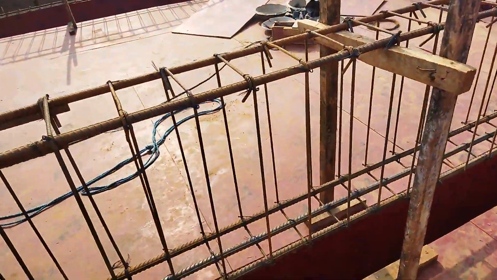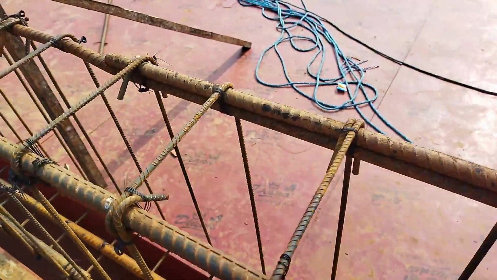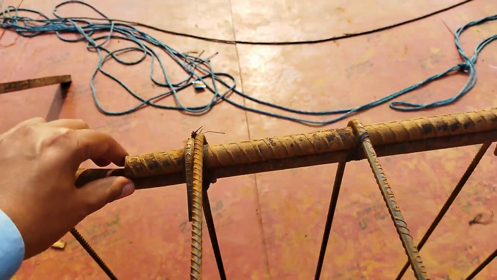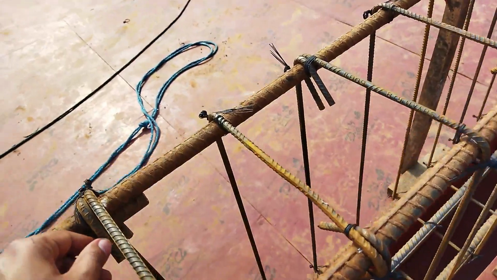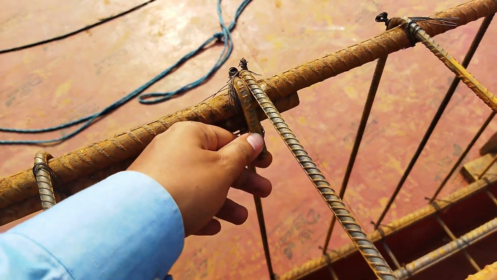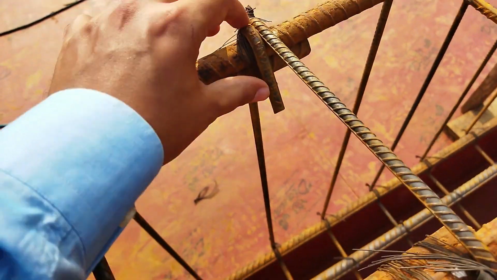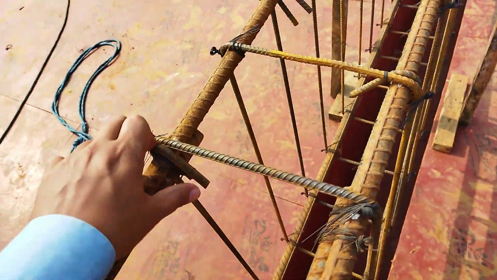Now you can observe the lapping which is given in the top fiber as well. It starts from here and it ends here. Like this lapping is provided, and these are the stirrups which are provided in the beam. As you can see, the hooks are bent at a 135-degree angle. It shouldn't be like this, it should be like this, a 135-degree angle.